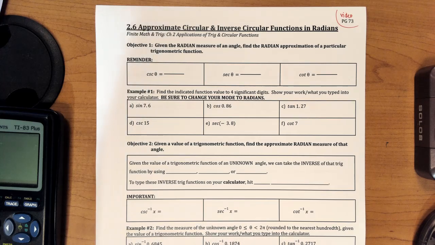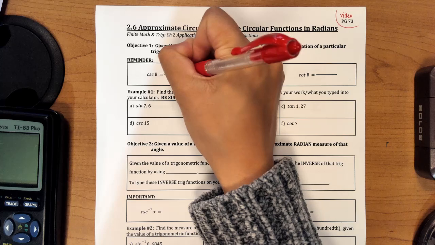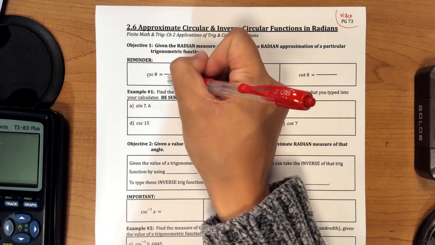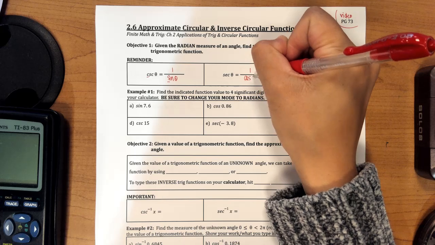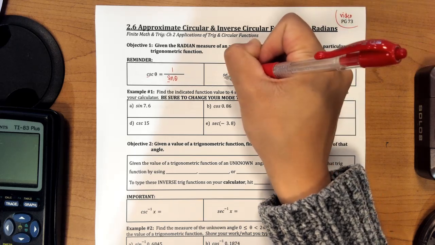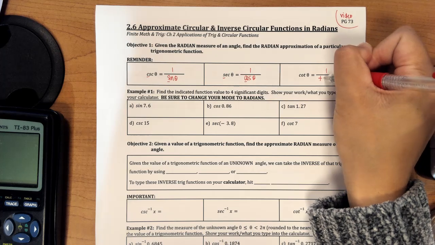So before we begin, let's do a quick review that cosecant is 1 over sine theta. Remember that c and s are opposites, and secant is 1 over cosine theta. Once again, s and c. And then this last one, cotangent, is 1 over tangent theta.